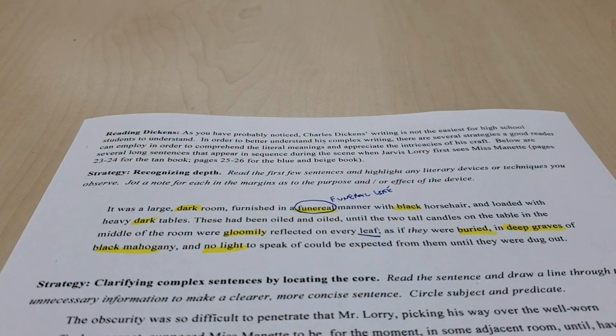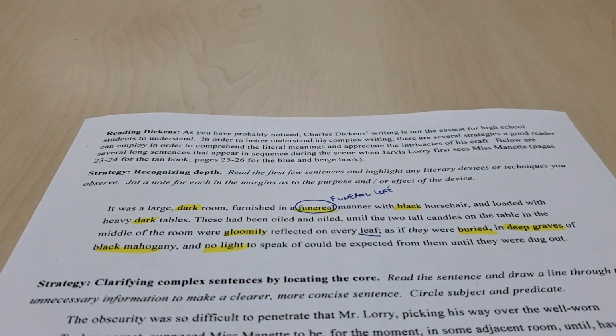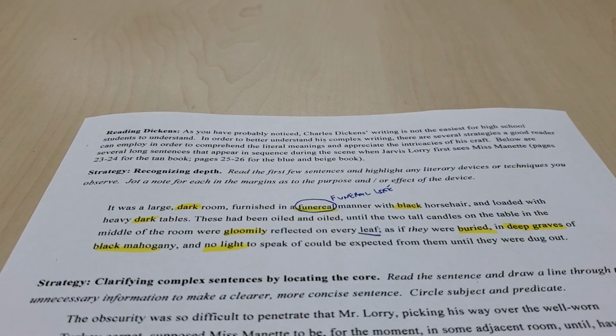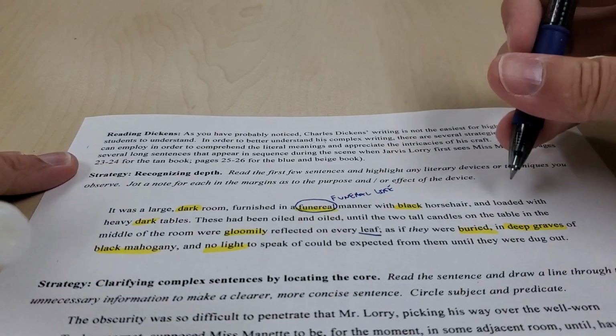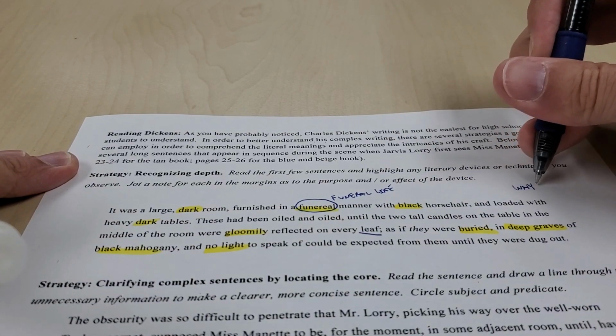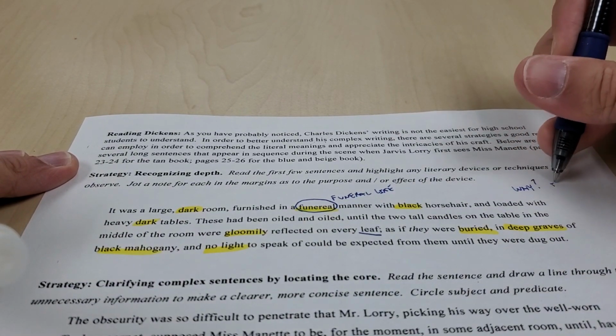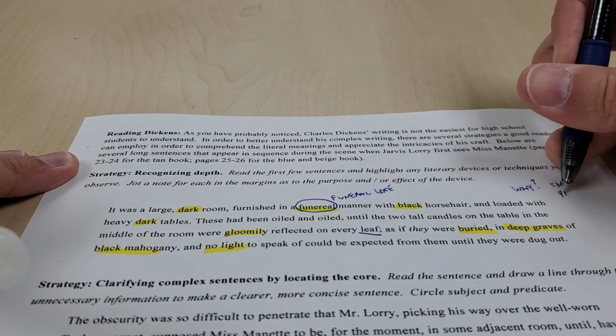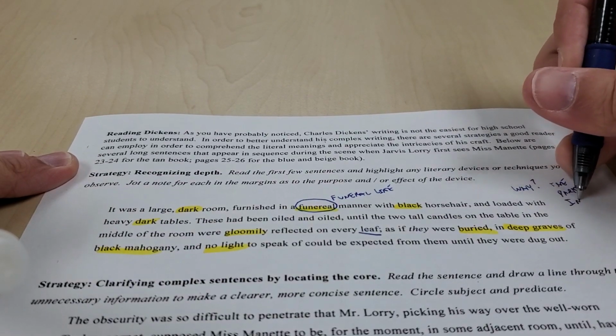Okay, just in that short little bit, Dickens is clearly using a lot of dark and gloomy imagery, and I think a good question we should be asking if we're good readers is why? Why the dark imagery?